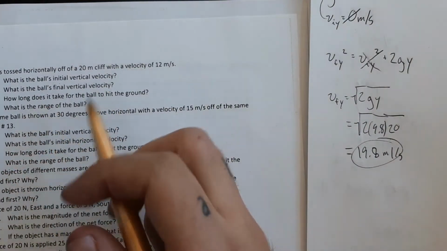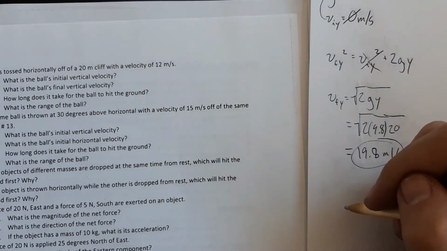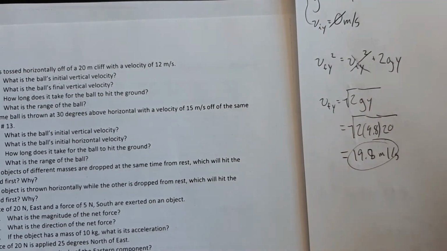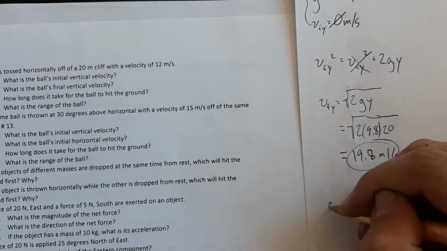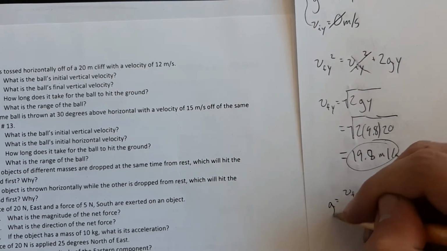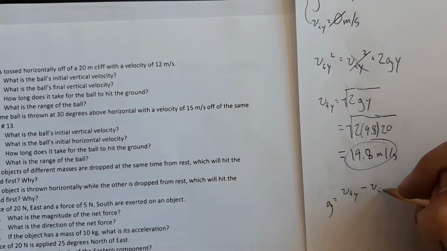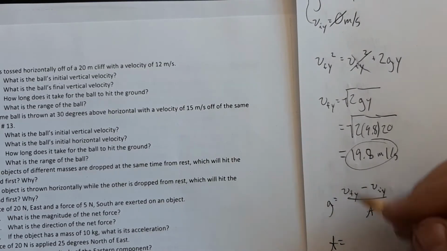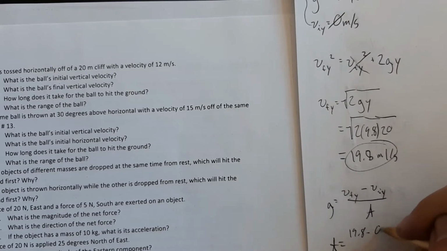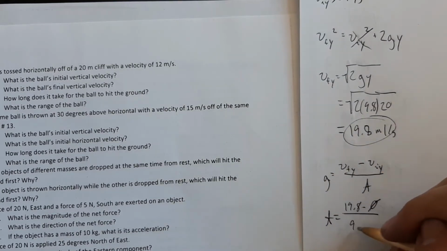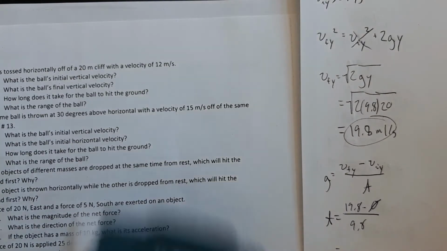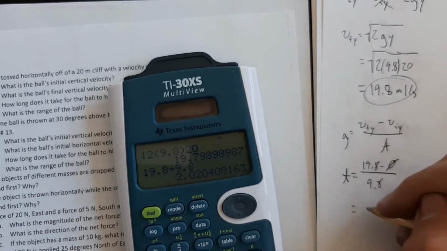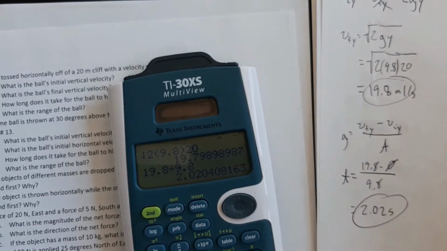All right, how long does it take for the ball to hit the ground? Okay, so now we're looking for time. At this point, we've got our final velocity, we've got our initial velocity, we've got gravity, we've got distance. Let's use formula A. Why not? So a equals vf minus vi over t. Okay, so solving that for time, it's going to be equal to our final velocity minus our initial velocity, all divided by our acceleration. Okay, plugging all that in, we've got 19.8 divided by 9.8. That gives us a time of 2.02 seconds to hit the ground.